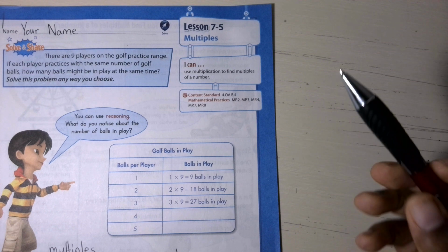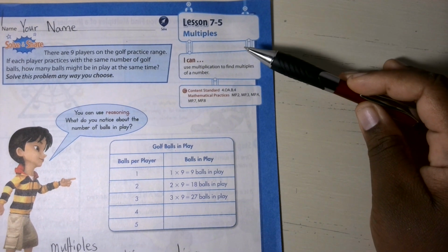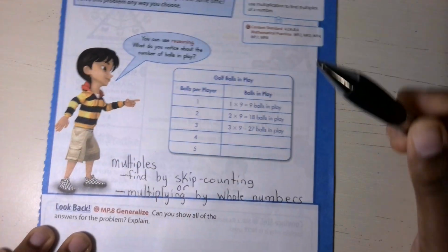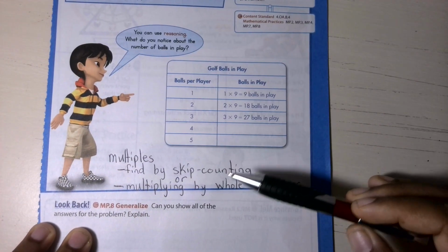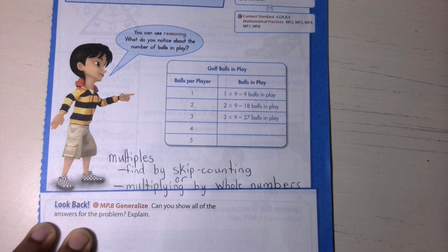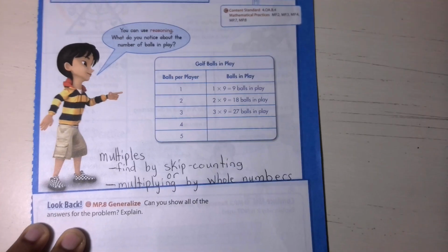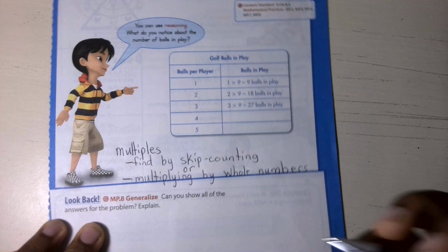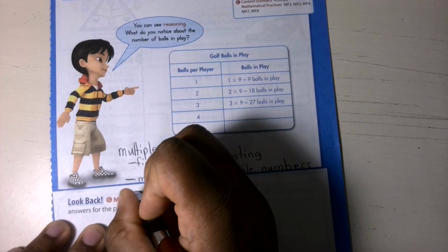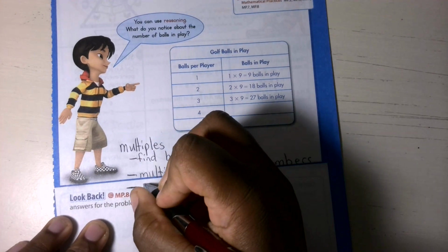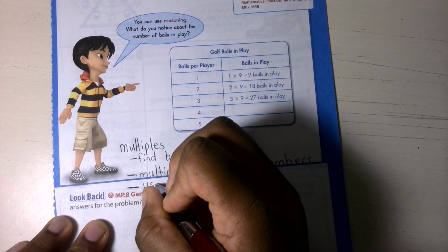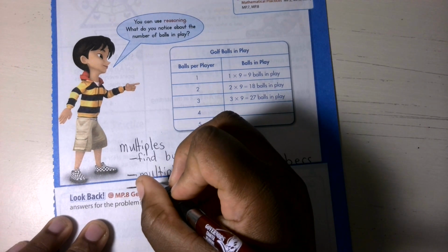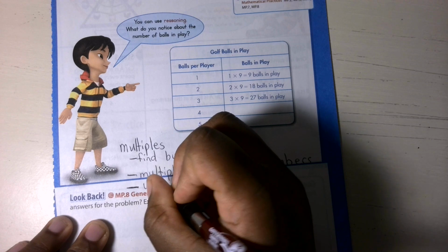In lesson 7-5, we're looking at multiples. Please remember that you can find multiples by skip counting or by multiplying by whole numbers. If I want to find multiples of 7, I can skip count by 7. If I want to find multiples of 9, I can multiply 9 by 1, by 2, by 3, by 4. And you should know by now that Miss Ali wants you to use a multiples map.